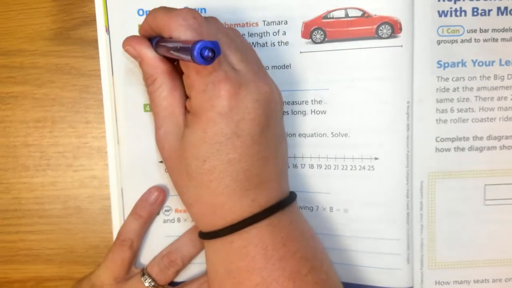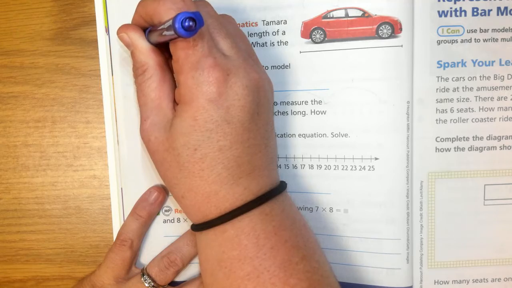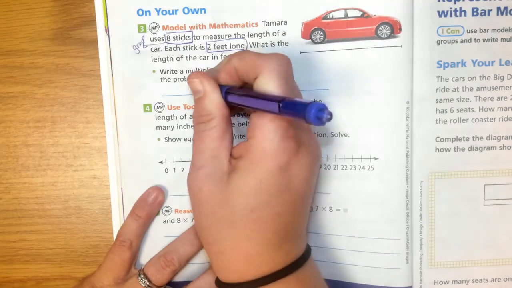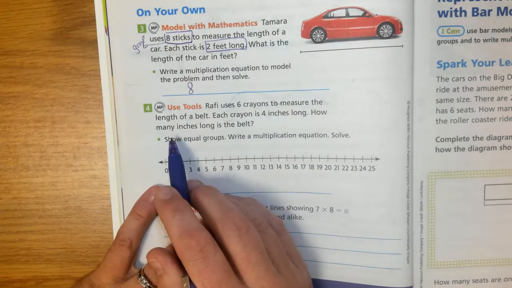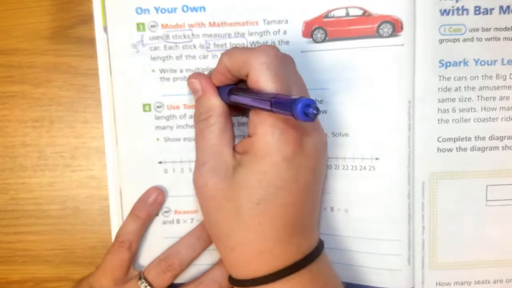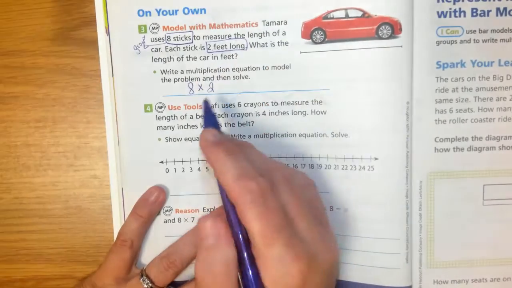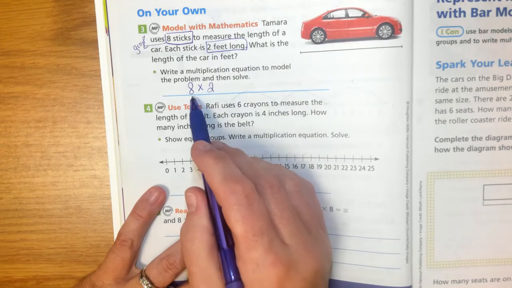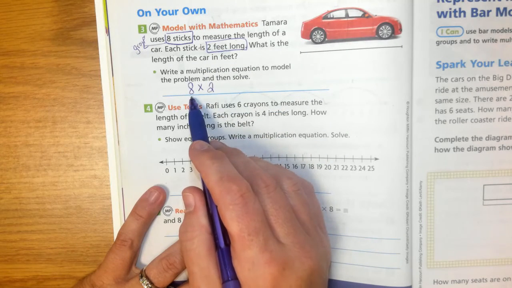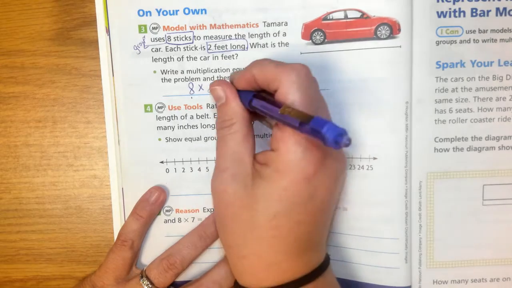This one is my groups, right? I need 8 of them. How many are in each group? There are 2 in each group. Each stick is 2 feet long. So each one of these 8 sticks is 2 feet long.